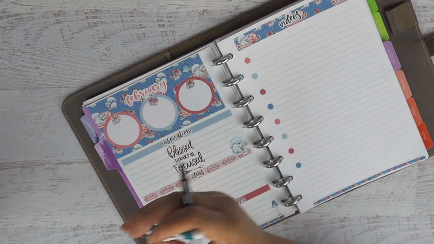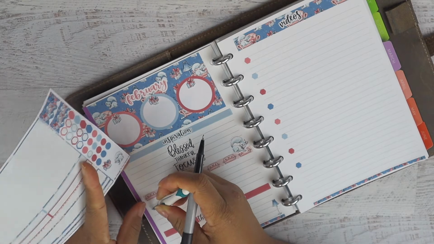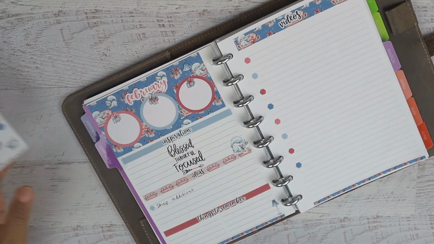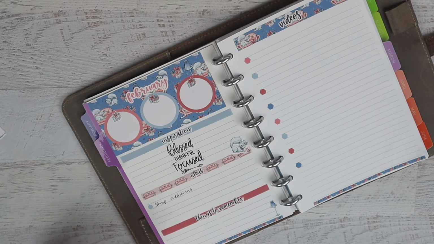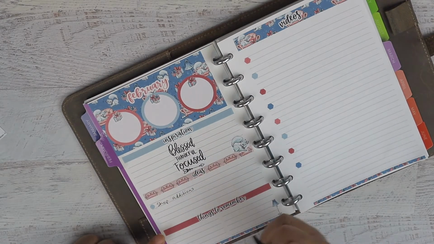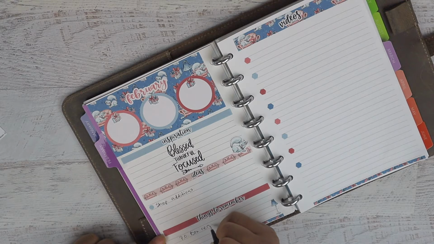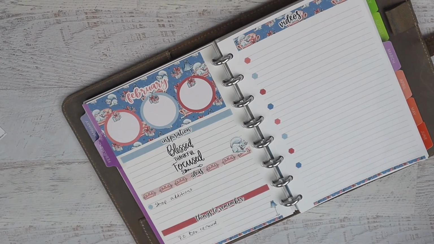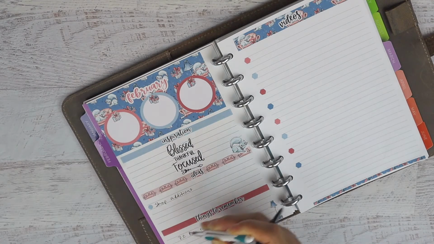Let's see, I think I'm just going to use a dot here. And then for things to remember, I do know for the month of February, the P.O. box is up for renewal. And I'm just going to make that little note there for myself, and I'll indicate it again on the actual calendar. So I'm just going to say P.O. box renewal. And then I just put another little dot there. Like I said, it's not a whole lot going on in February.